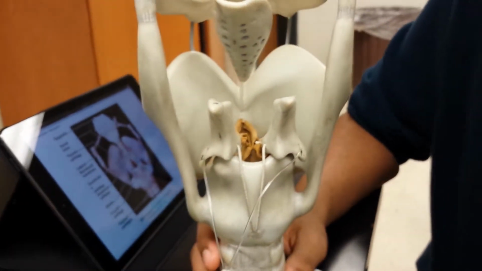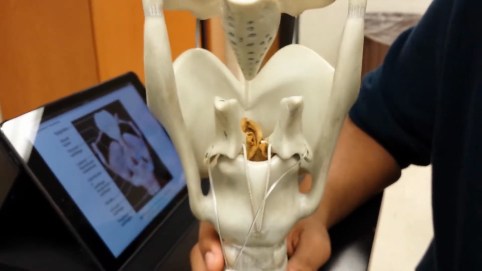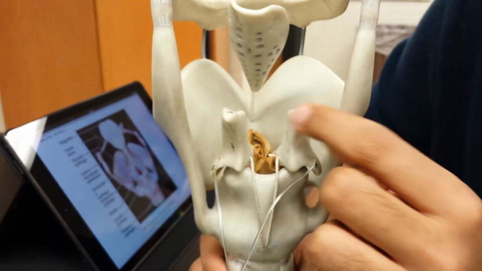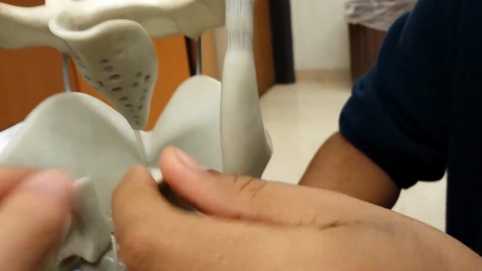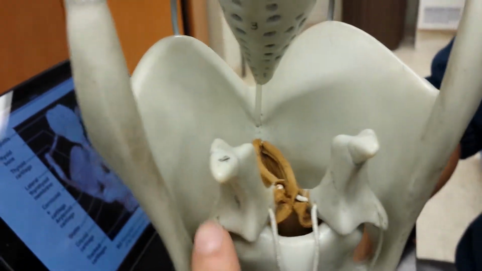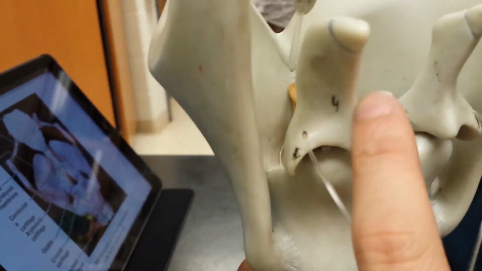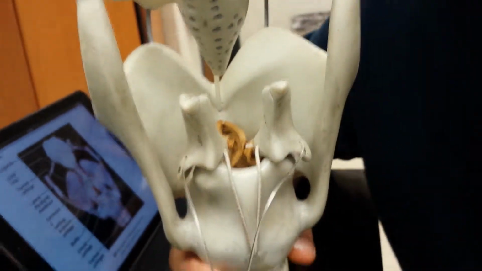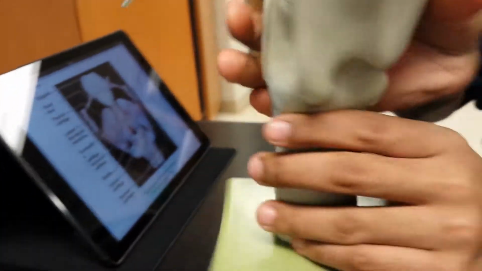And then next would be the corniculate cartilage, which is right here. You see, it's G right here. It's a very tiny one, and the other one is number 4, which is the arytenoid cartilage. And then we have the trachea, which is the entire thing here.